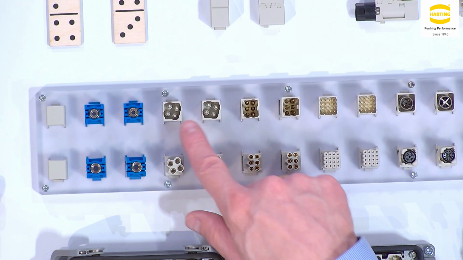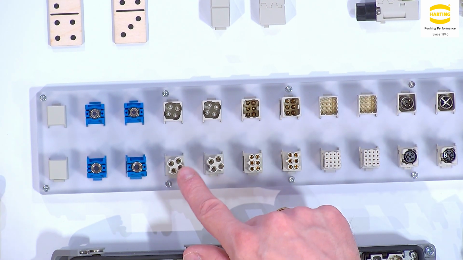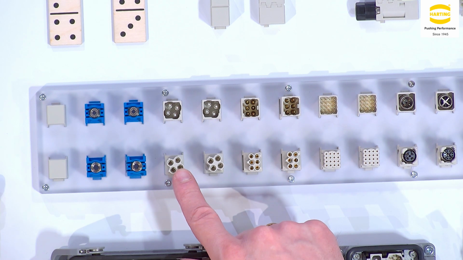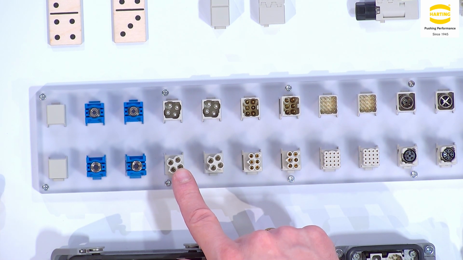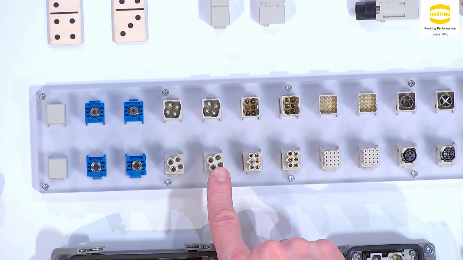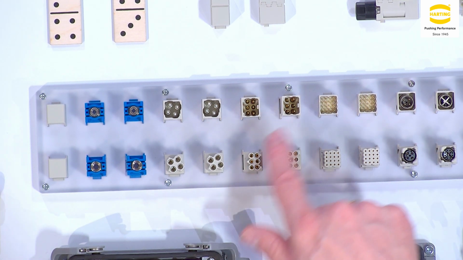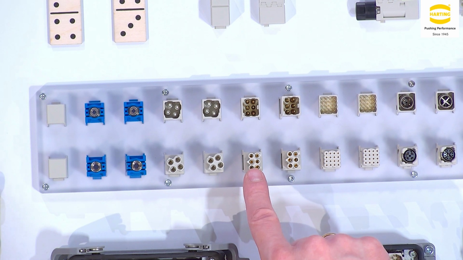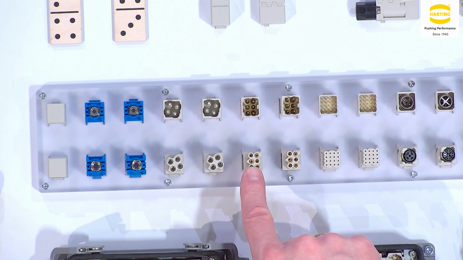Then we have here a solution for power up to 400 volts, 16 amps, so you can use it for typical motor applications. We have here another power module. This is for standard Han-D contacts, 250 volts and 10 amps.